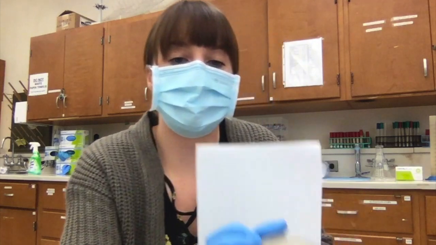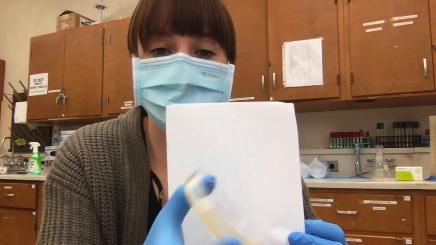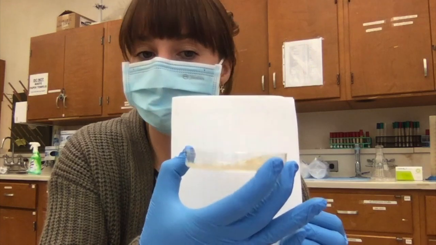Now one of the issues you can have when pouring plates or making your plate media is that you can have media cool too quickly, and as you pour it, it comes out chunky. And so this would be the result of something like that, is you get chunks in there which would not be adequate for growing bacteria at all.